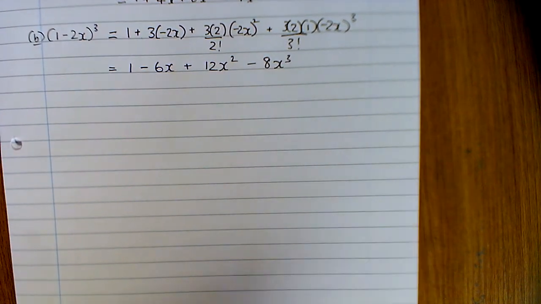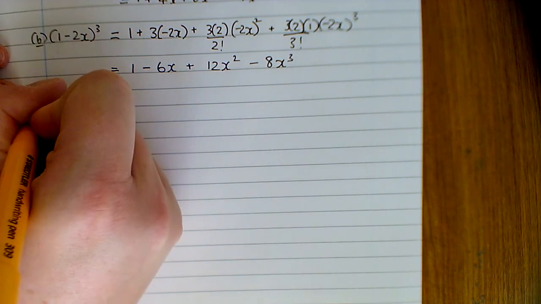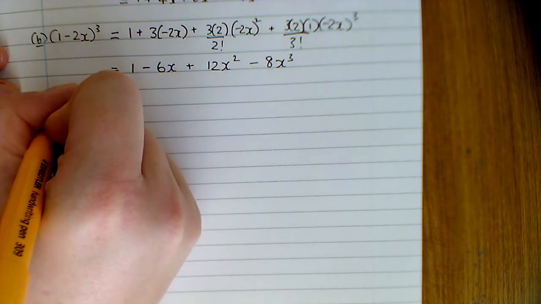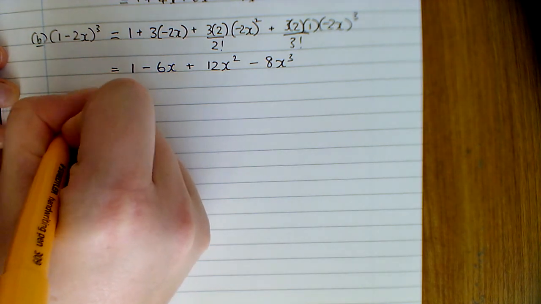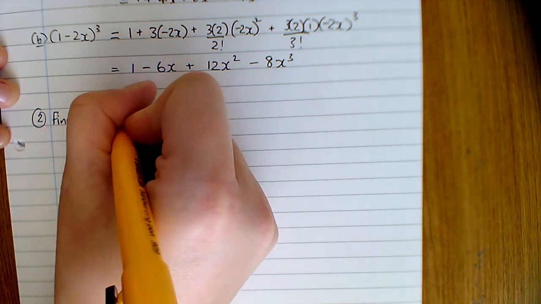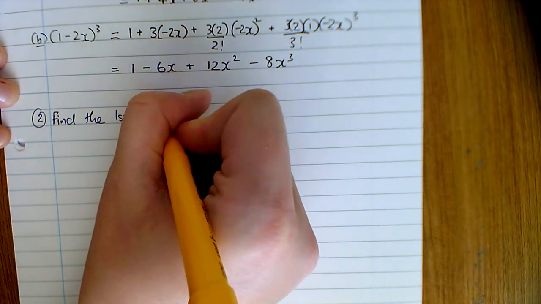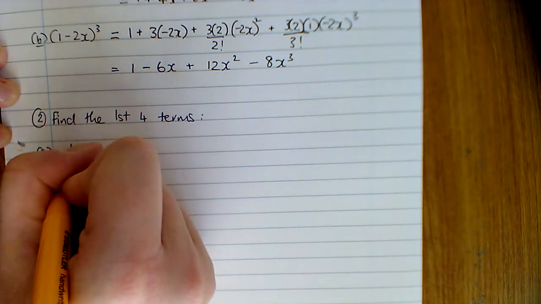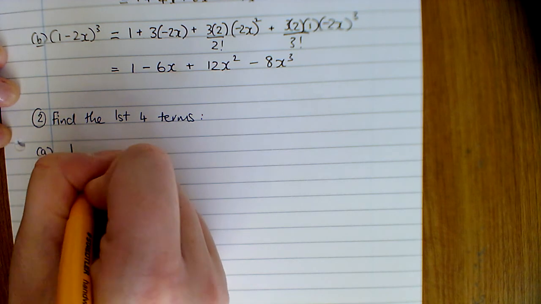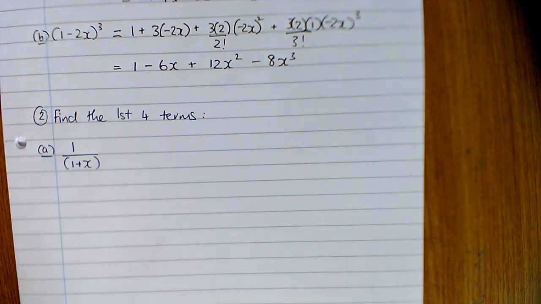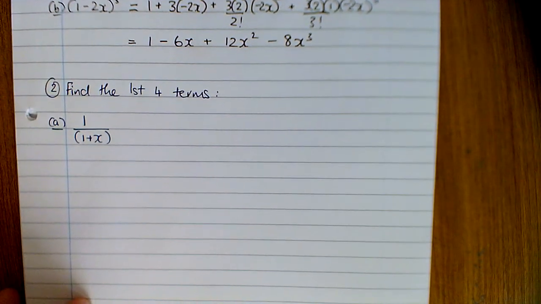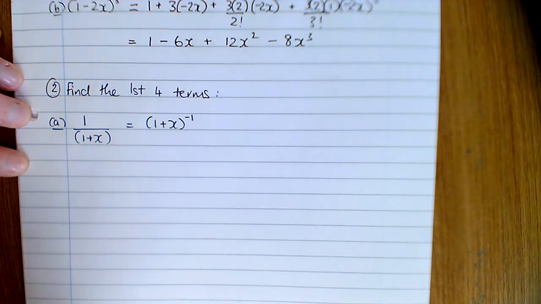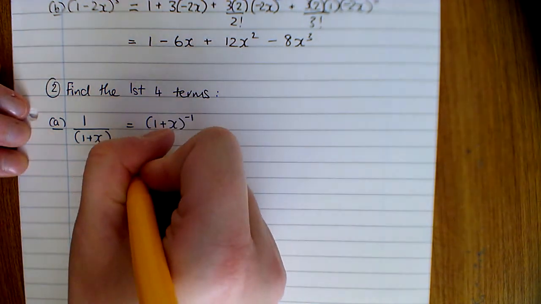So slightly harder ones now. Number 2, find the first 4 terms. Part A, 1/(1 + x). The first thing we have to do is change that into (1 + x)^(−1). And then we expand it.